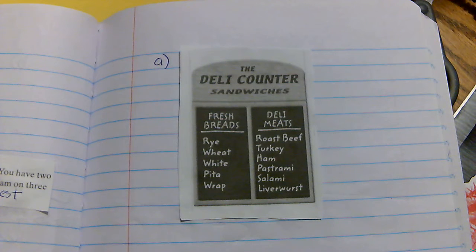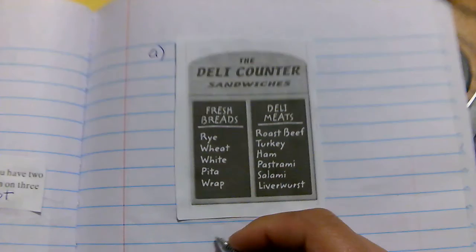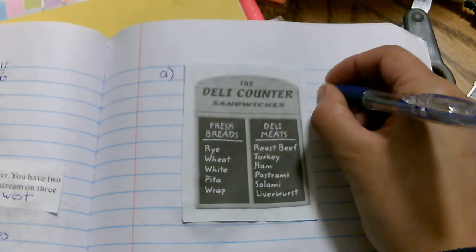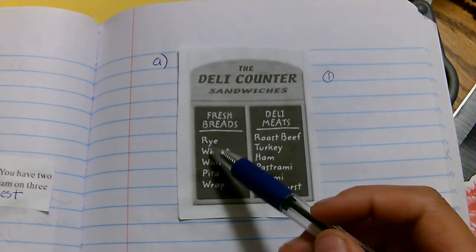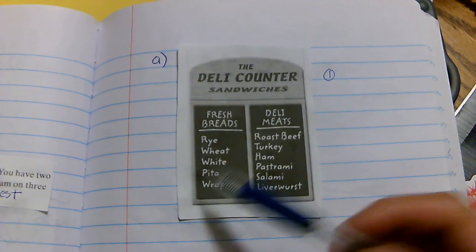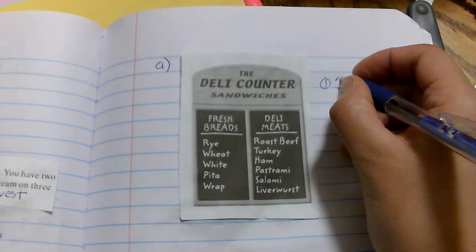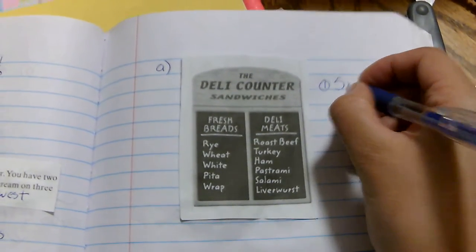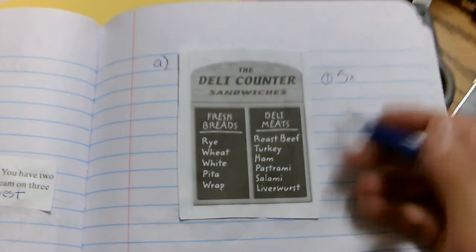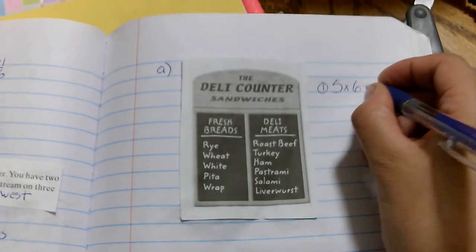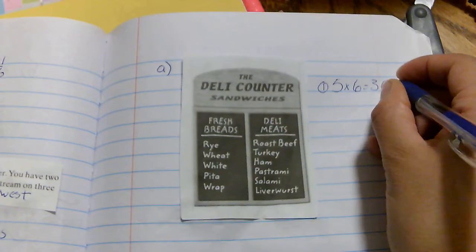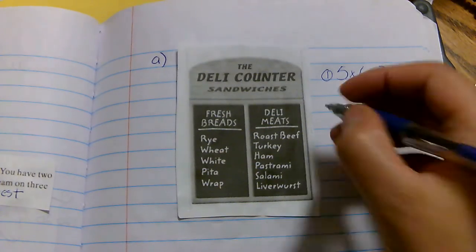So what we're going to do is see how many possible outcomes we have for making a sandwich at this particular deli counter. So first thing I'm going to do is put a 1 right here. I'm going to keep track of this. I've got 1, 2, 3, 4, 5 different kinds of bread for choice 1. And I've got 1, 2, 3, 4, 5, 6 choices of meat, which means I have 30 possible combinations.